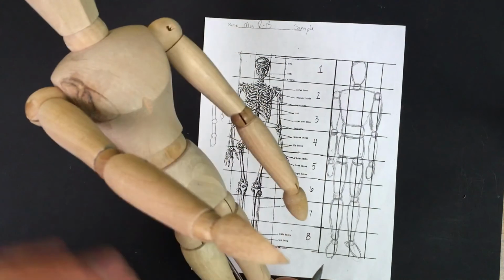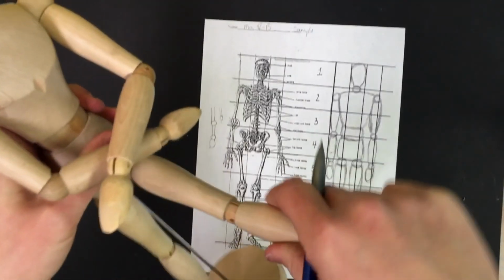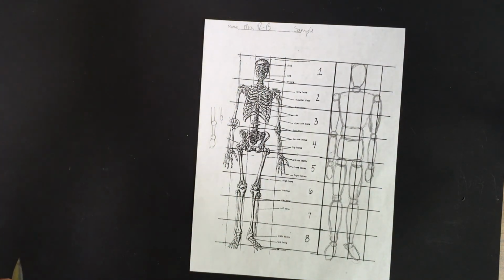So here we practice the proportions on our worksheet. What we're going to do next, okay, is actually bend our mannequins into some interesting shapes, interesting positions, and have them now interacting with our boxes.